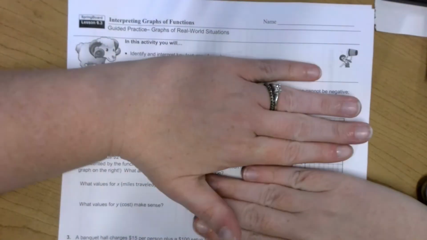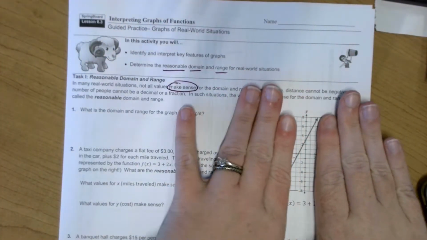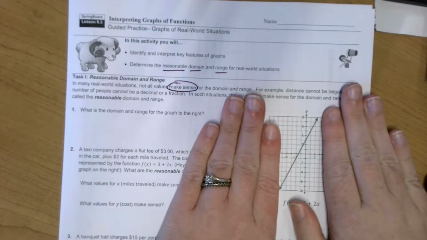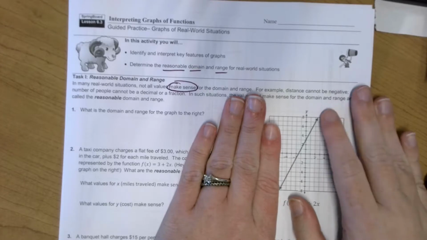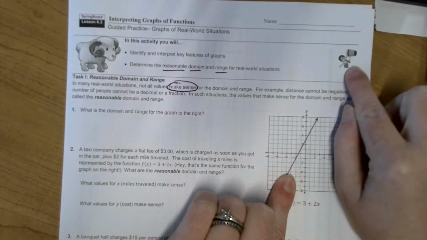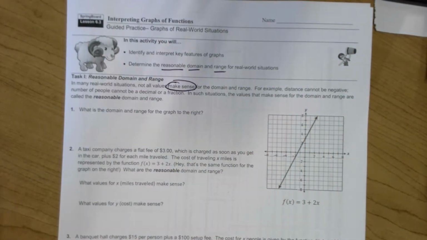It's not a card, so I'm going to do domain first. If I only see the function, I can tell that there are arrowheads at the end, so it's going to continue. It's going to touch everything on the right and everything on the left. It's eventually going to touch every single x value.